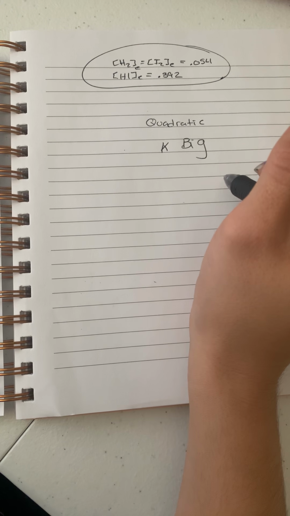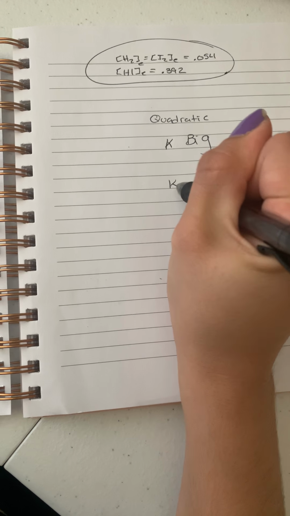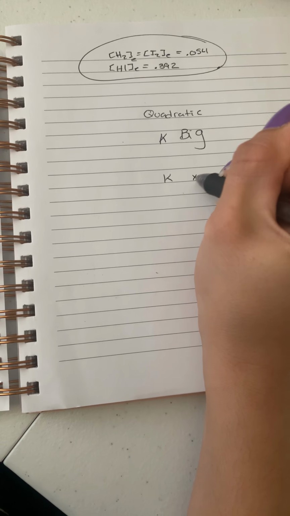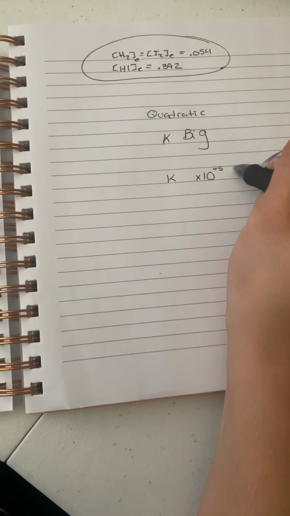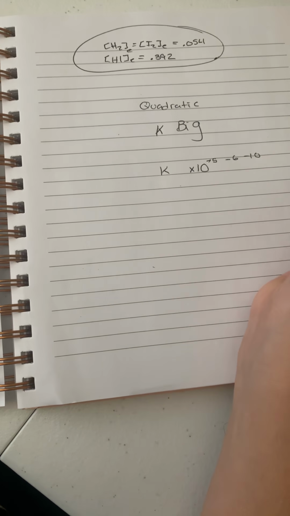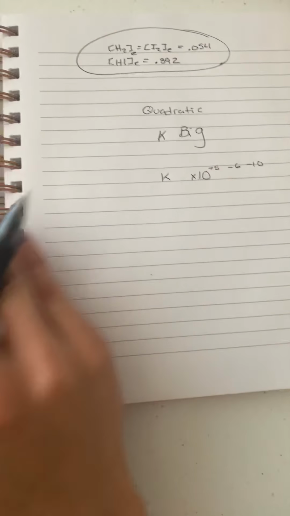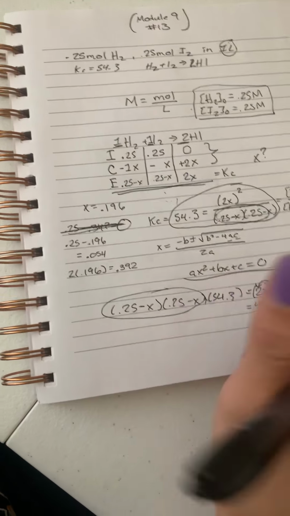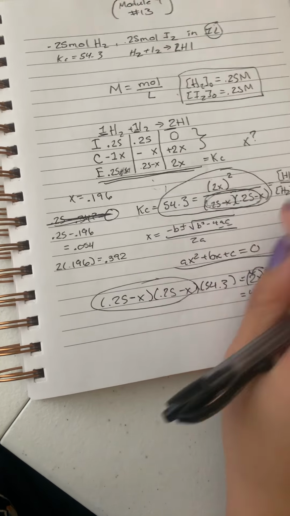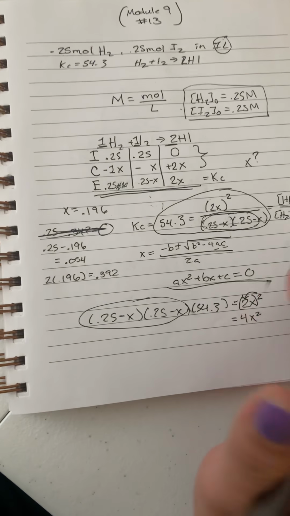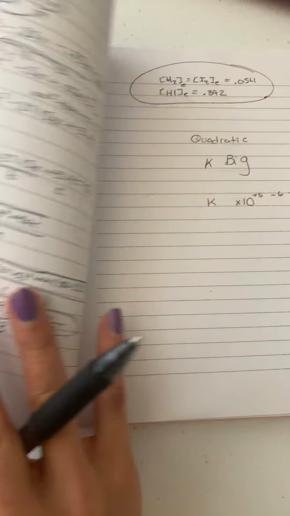However, as we're going to see and talk more about in other modules, if the K value is something times 10 to the power of, let's say, -5 or smaller, like -6 or -10, that's such a small number that it's going to be pretty insignificant. That's why on other ICE tables, we would just neglect the -x. But in this case, we can't neglect the -x because Kc is such a big value of 54.3. And that's how we had to go that route.